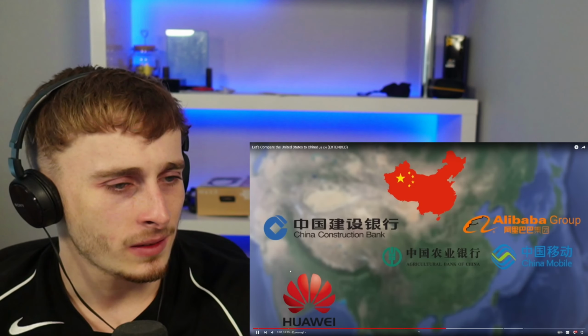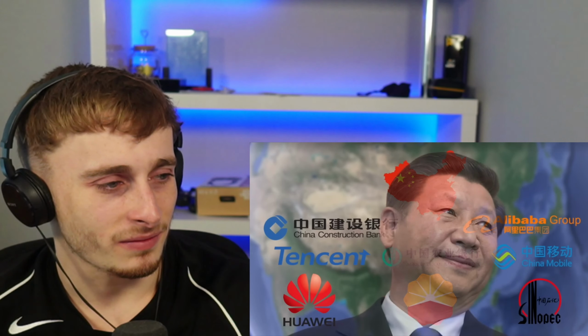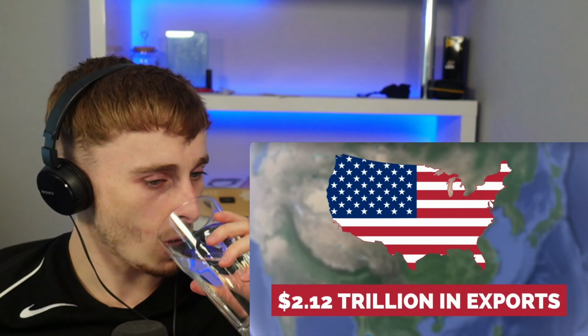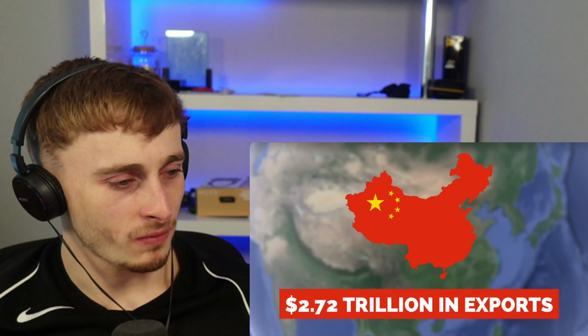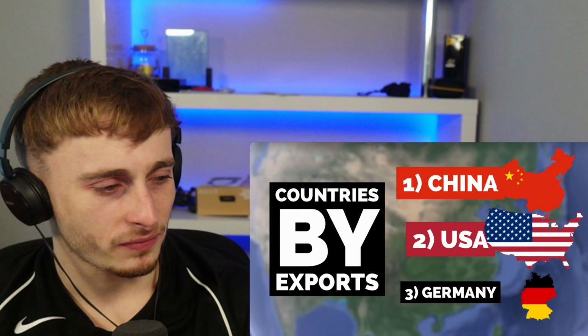Central Bank of China, Alibaba, PetroChina, Tencent, and Sinopec, most of which are at least partially or entirely owned by the Chinese government. Each year, the United States exports about $2.12 trillion worth of goods to other countries. China every year exports about $2.72 trillion worth of goods. This makes China the largest exporter in the world, with the USA in second place.